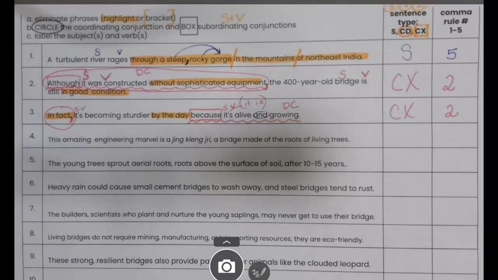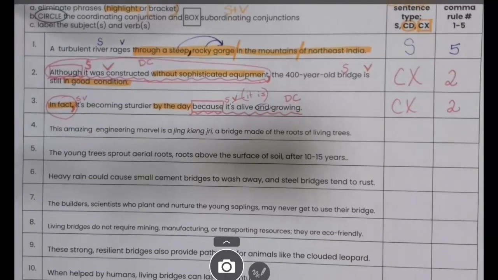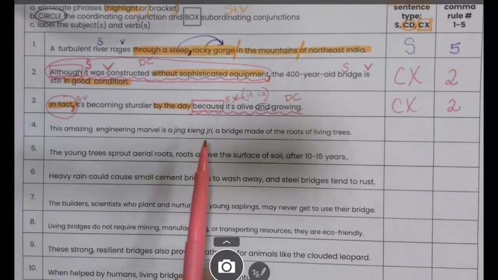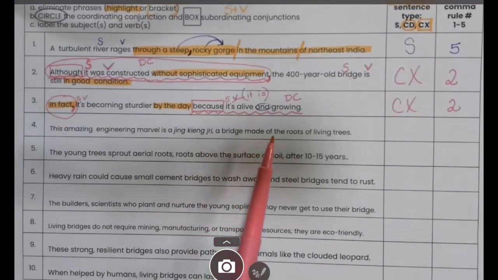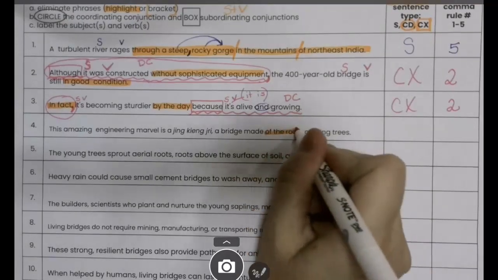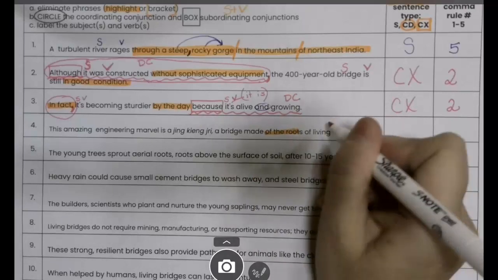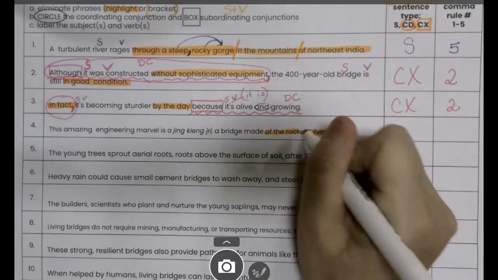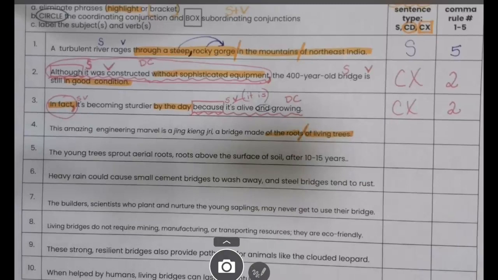Number 4: this amazing engineering marvel is a Jingkengri, a bridge made of the roots of living trees. Not sure if that's how you would pronounce it. All right, so I see "of" as a preposition, "of the roots." And I see another one, "of living trees." So we've got 2 different prepositional phrases here.